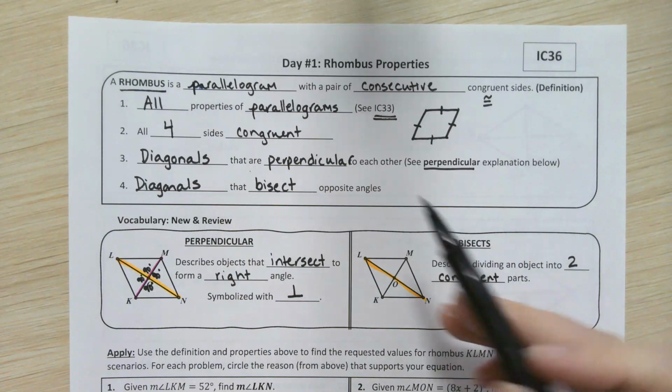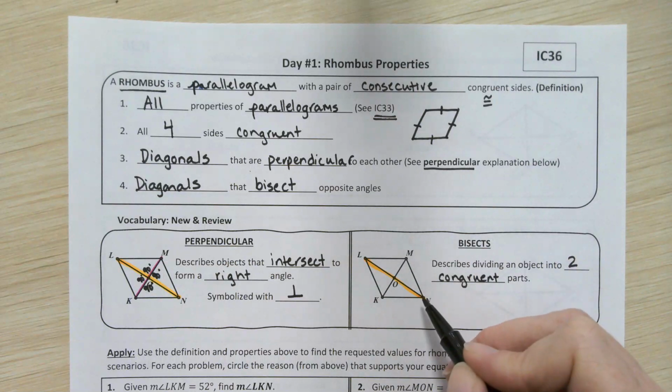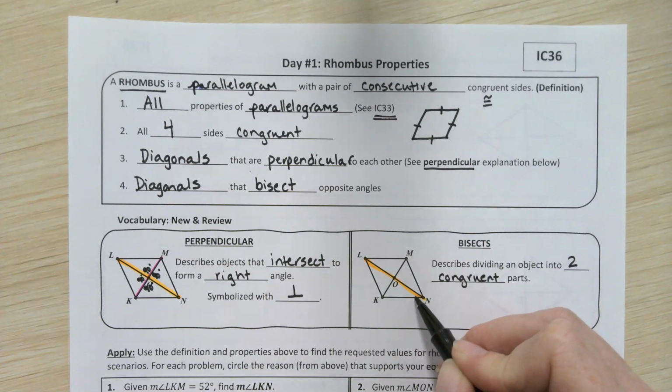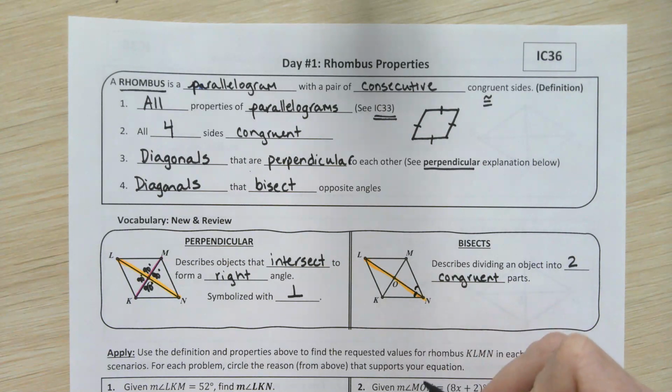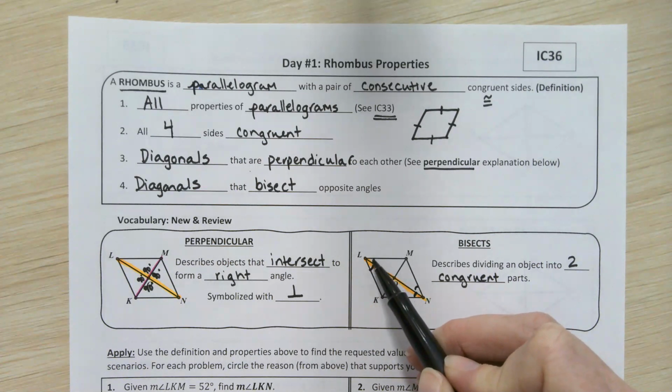And so this time around, when they tell us it's bisecting opposite angles, we're back to the way that we've used bisector at the beginning of the year. This angle N is divided up into two congruent parts, and this angle L is divided up into two congruent parts.